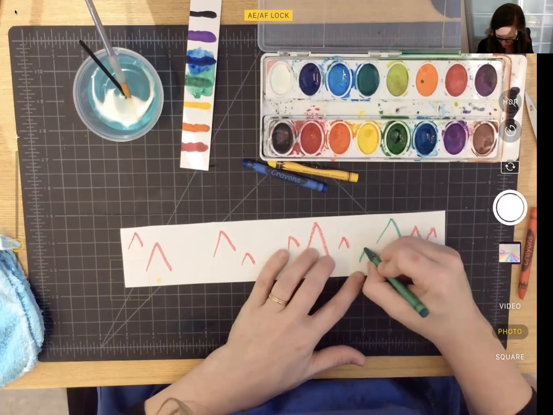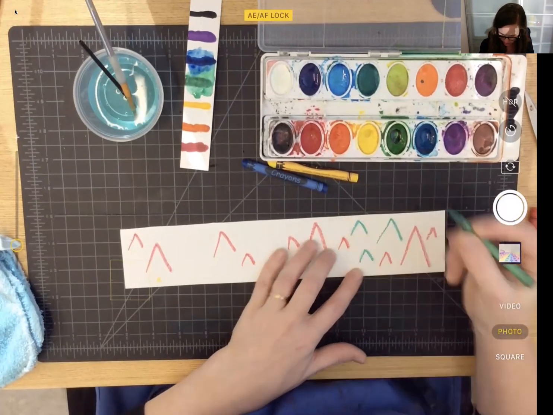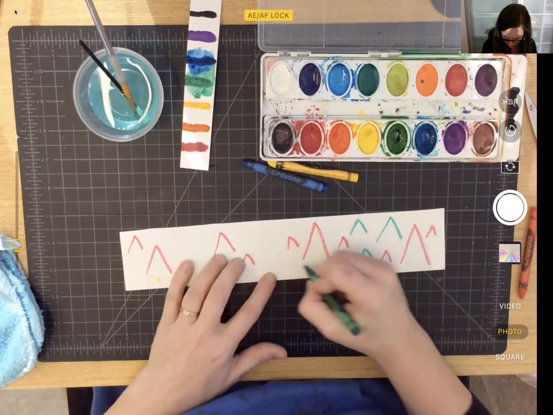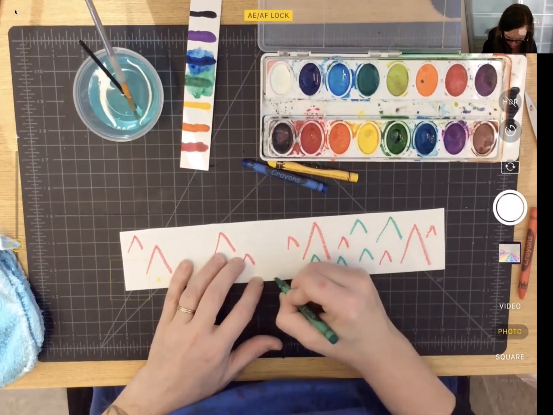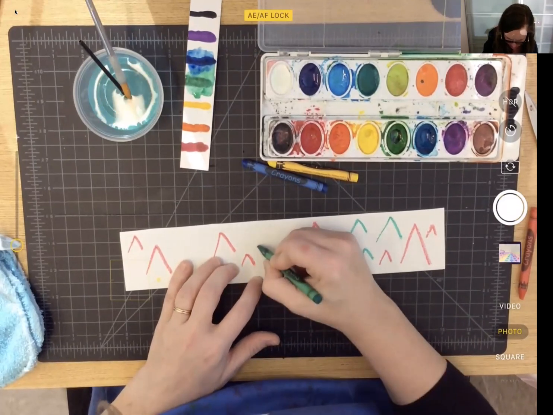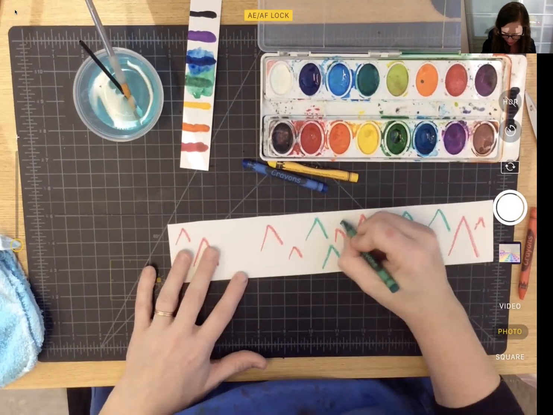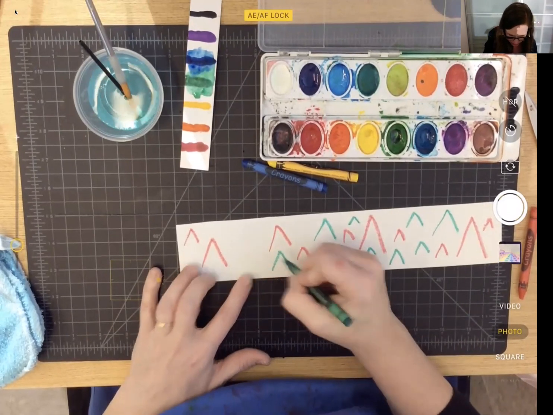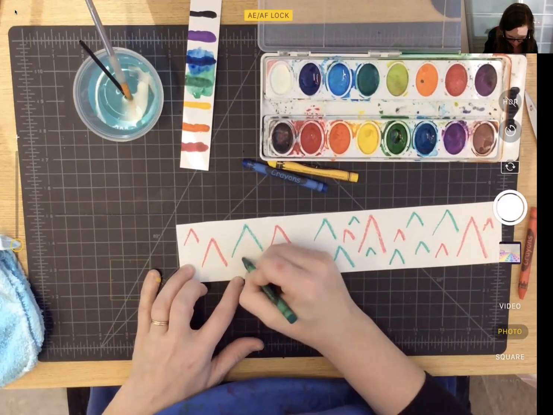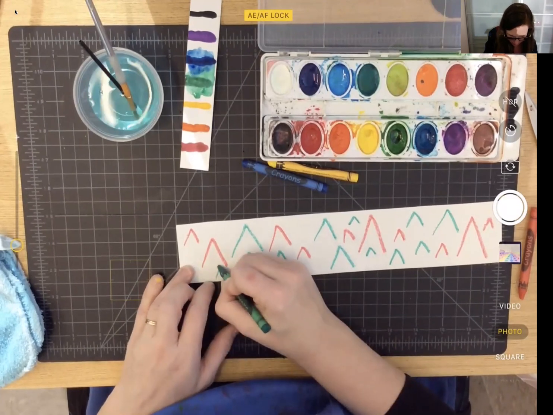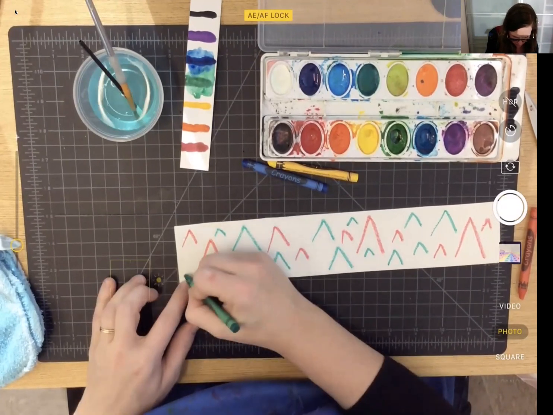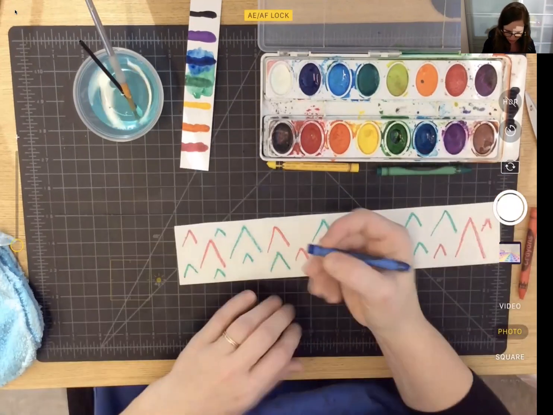And I want to use several colors. I like to kind of mix them up a little. And I could even do a few blue also.